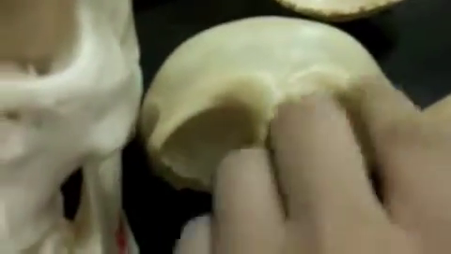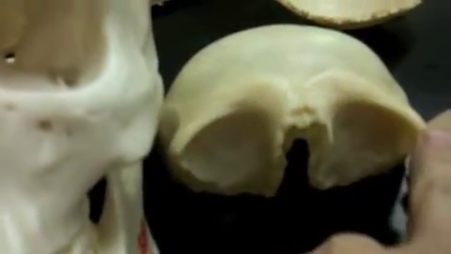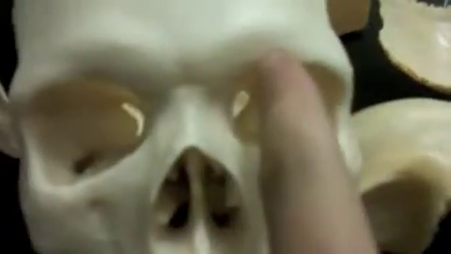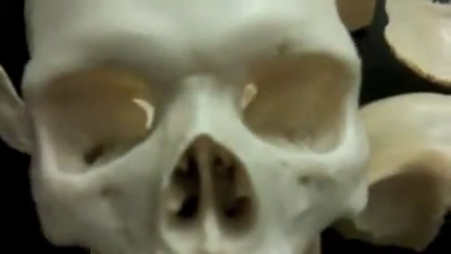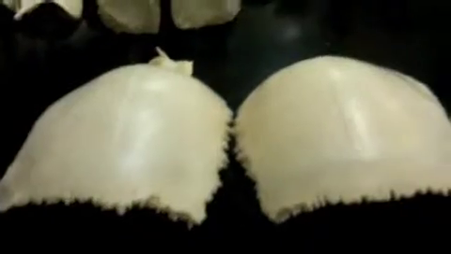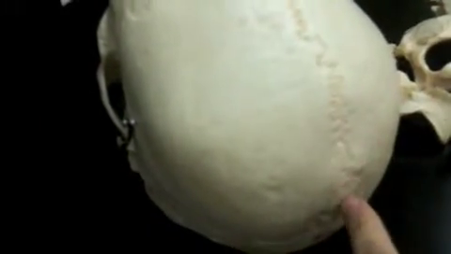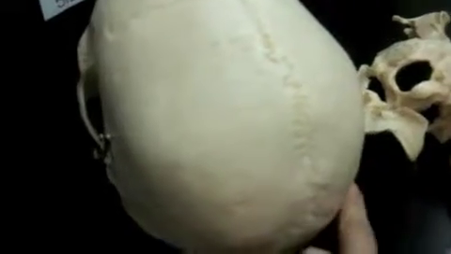This is the frontal bone, the zygomatic process, and the supraorbital foramen or notch. This is the left and right parietal bone, which is these two parts. This is the sagittal suture and the lambdoidal suture.